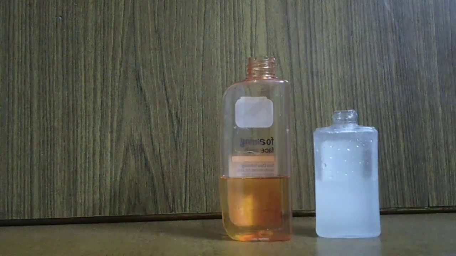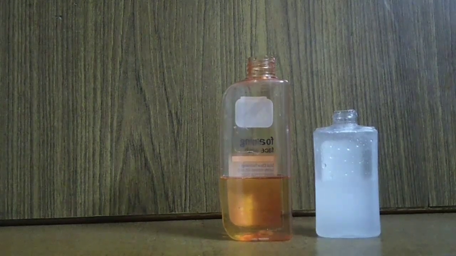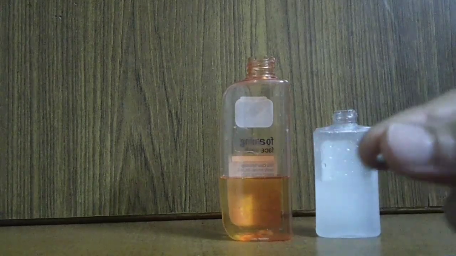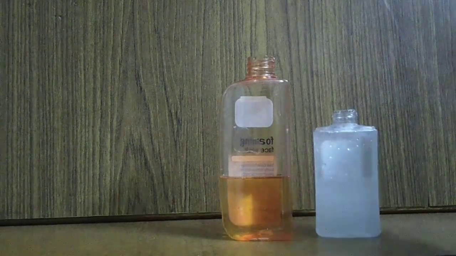Hello students. Moving on to the last part of the chapter friction, that is fluid friction, we'll understand the concept with the help of an activity. These two bottles contain two different types of liquids. I am dropping a small spherical ball in the liquids one by one. You see how long it takes to travel through each liquid.